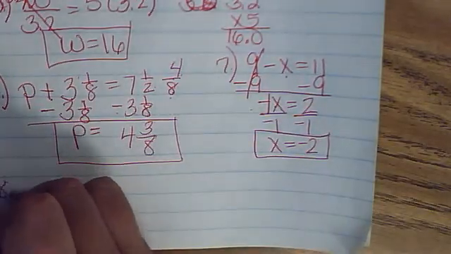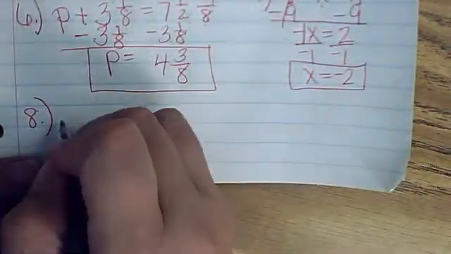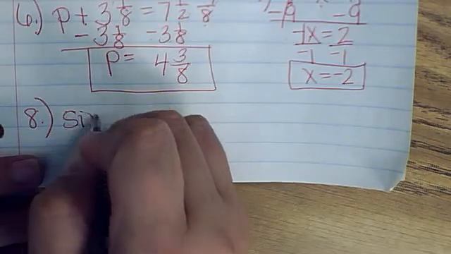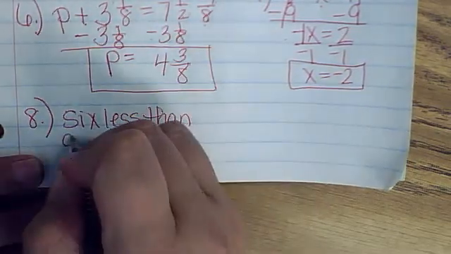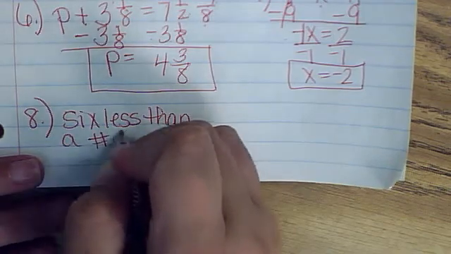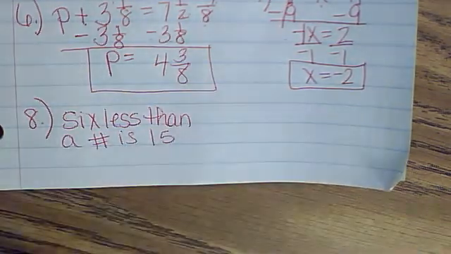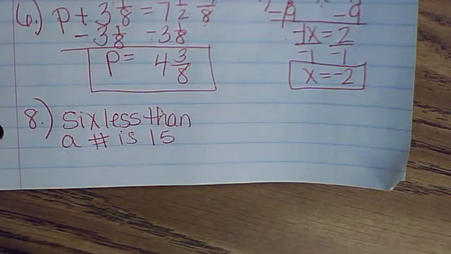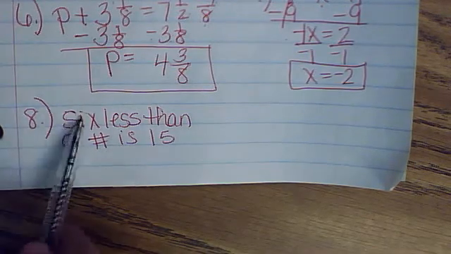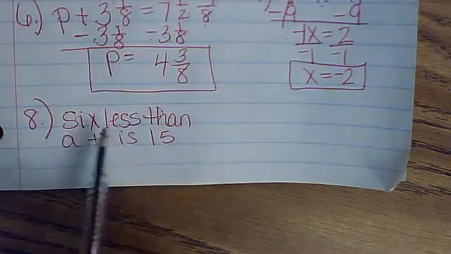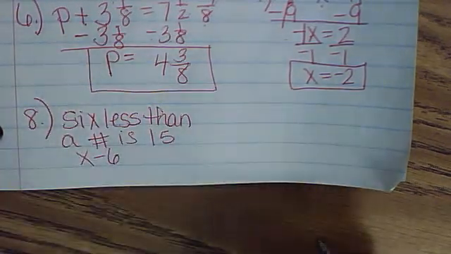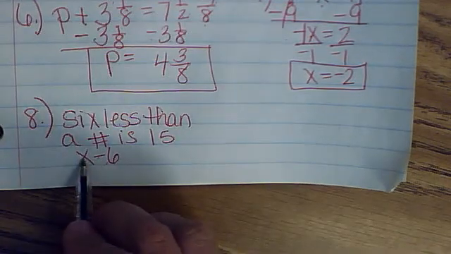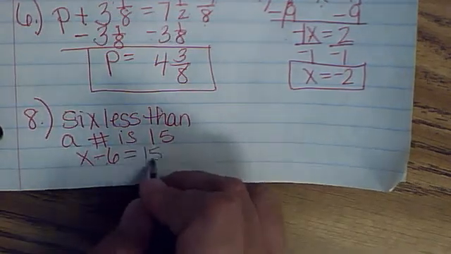Okay, number 8. We're going to do 2 word problems, but they're short word problems. So number 8, 6 less than a number is 15. The first thing we have to do on this problem is translate it into an equation. 6 less than a number means x minus 6. 6 less than a number is 15.